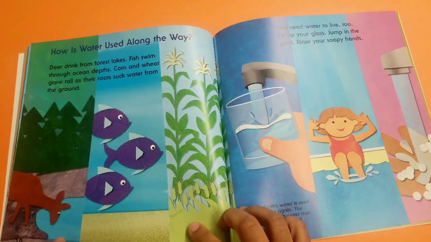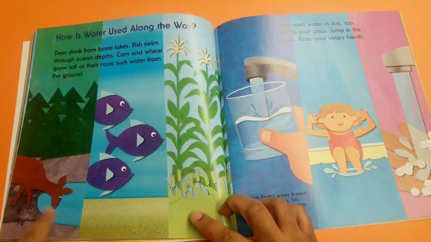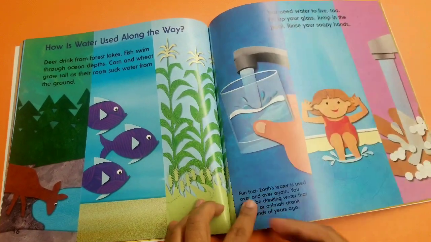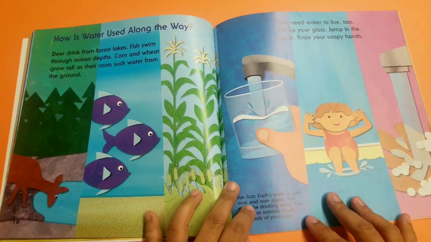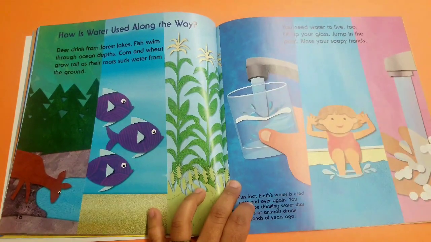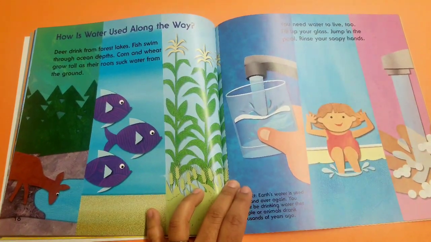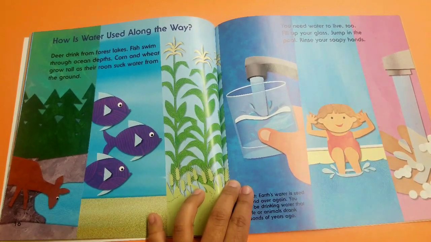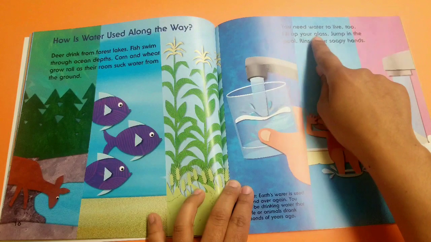The deer needs to drink water. If not, they won't survive. And fishes, they cannot survive without water. They need water. You need water to live too. I need water too. You do too. Who needs water? You all do. That's right. Fill up your glass.